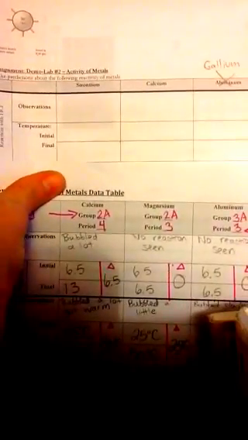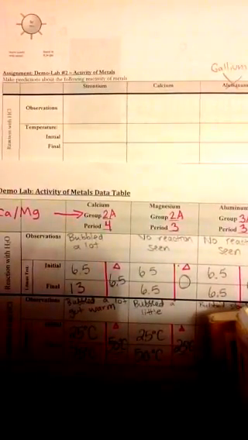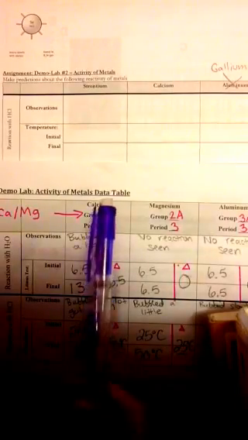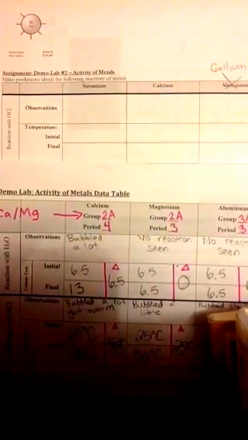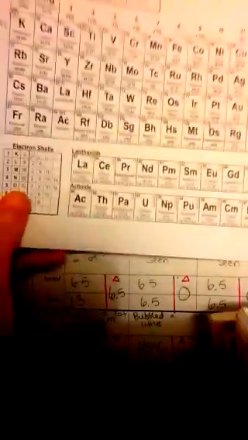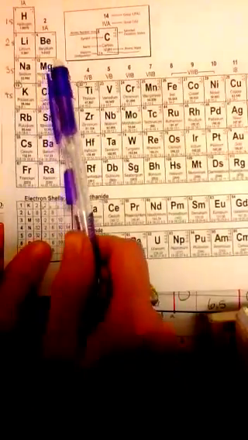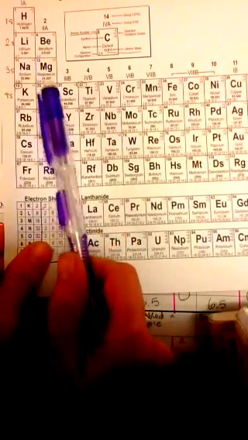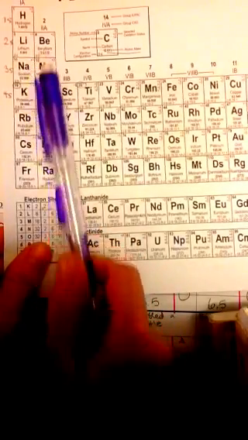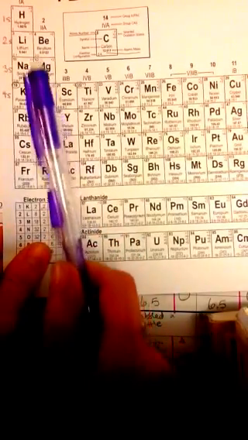So this is looking at our data. Notice that this is a reaction with hydrochloric acid, so we're really only looking at temperature. So here is calcium and magnesium, and I'm going to show you those on the periodic table. Here we've got calcium and magnesium. So going down a group, we got magnesium and calcium. Those two, calcium is bigger than magnesium.